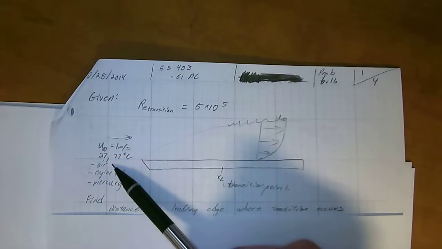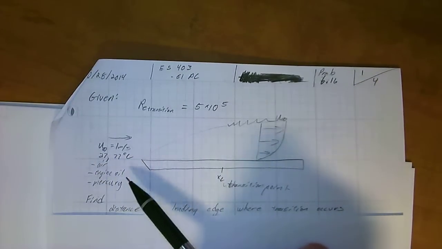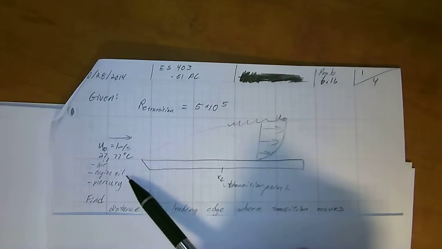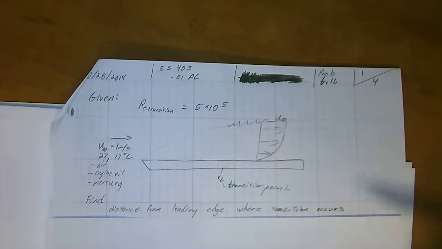For this problem, we were supposed to do it for air, engine oil, and mercury. I'm just going to go ahead and do it for air because engine oil and mercury are exactly the same. You just grab the constants from the table that apply to these two. But it's not any harder, and it's not going to help you at all.